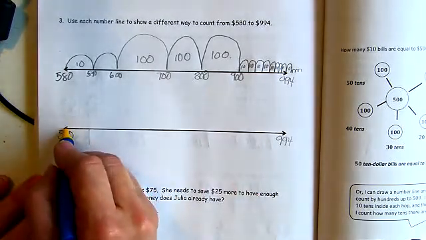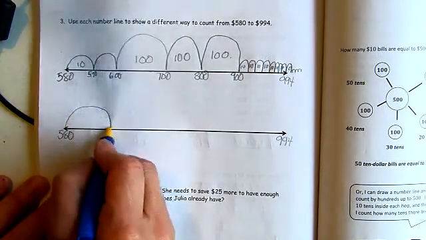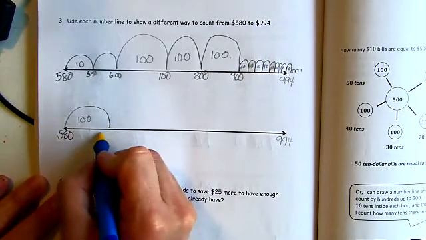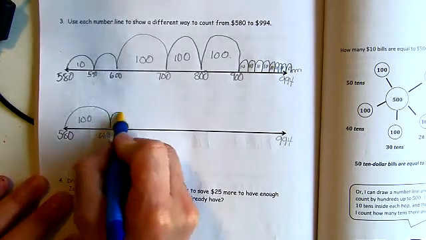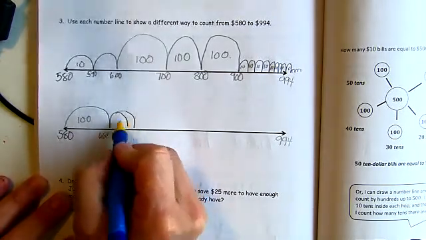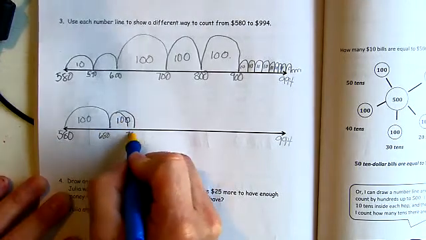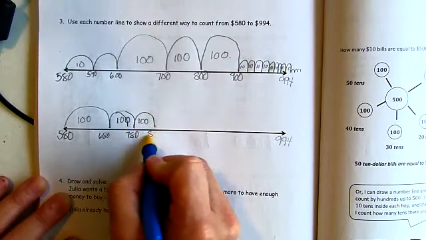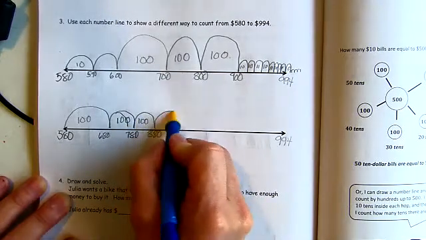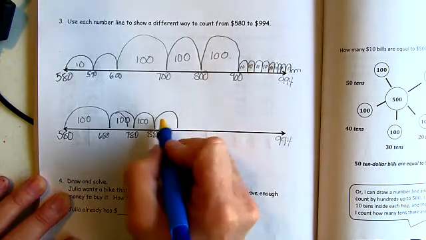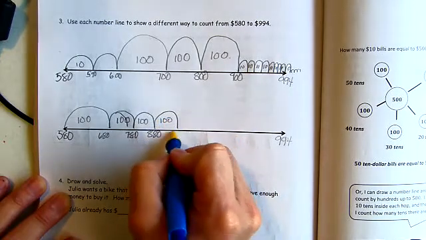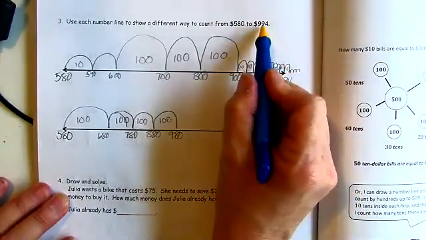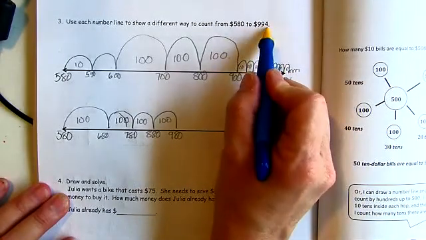We're at 580. We're going to do, is that still too big, isn't it? 100 will make it 680. 100, 780, 880, 980, and now we need to get to 994.